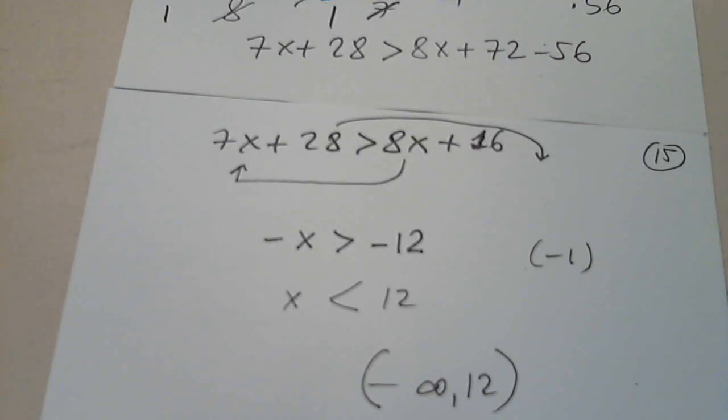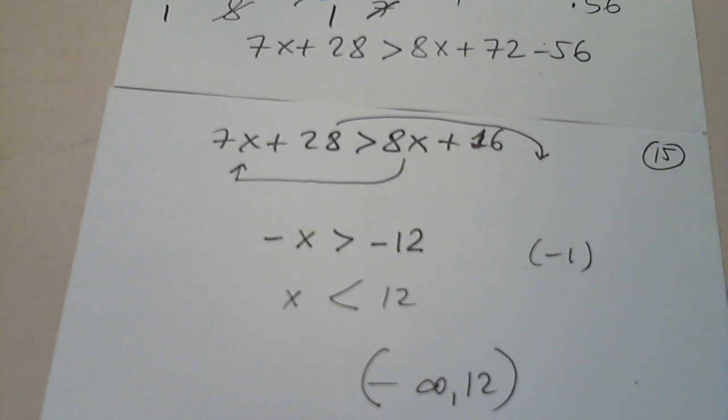Express the solution in interval notation. Okay, fine. We have parentheses, we have negative infinity, and we have a comma and 12. Okay, negative infinity to 12, so this is 12b.